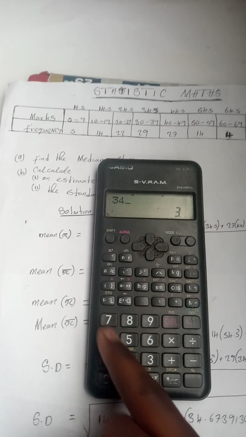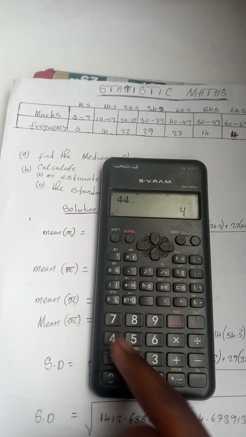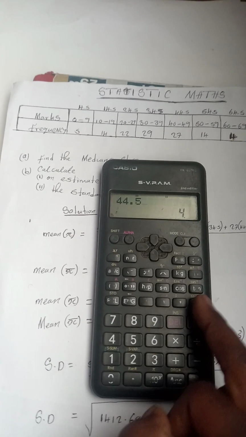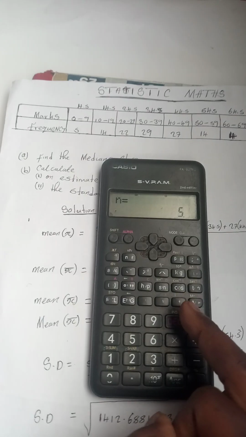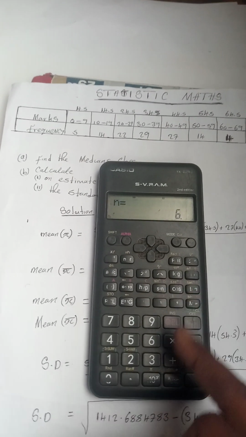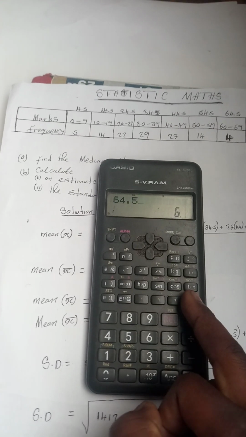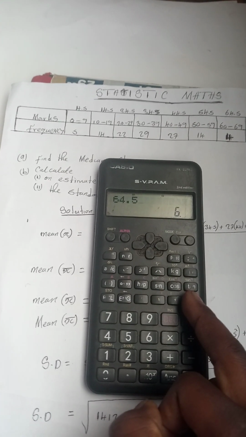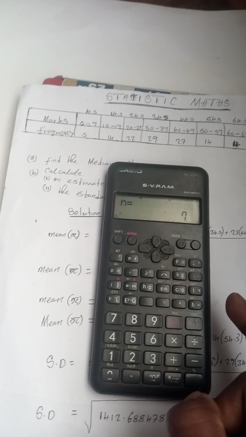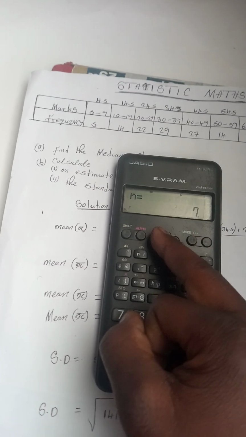Let me just type this first. It is the same procedure. You go to 44.5, M plus, 54.5, M plus, 64.5, M plus. After doing so, you go to the top of your calculator.